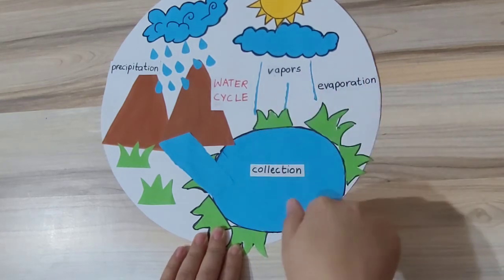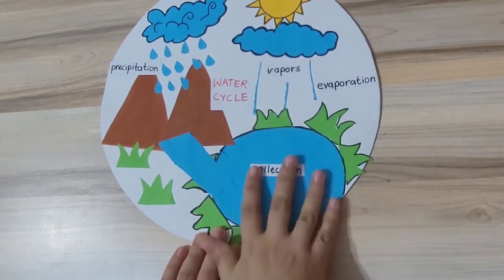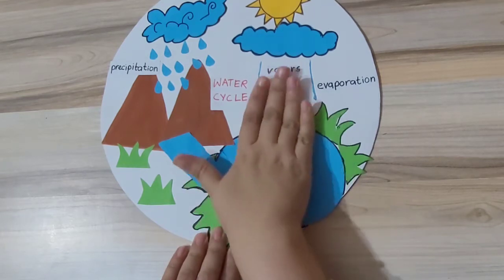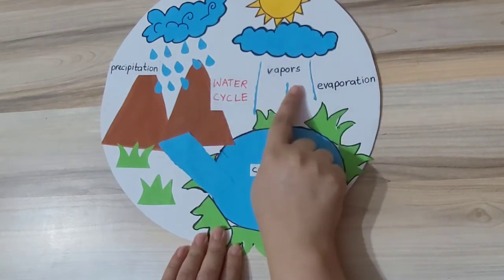When the water gets heated up in the oceans, the water moves up to the clouds in the form of vapors.